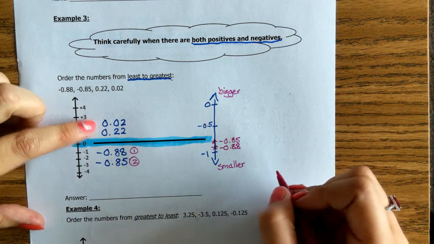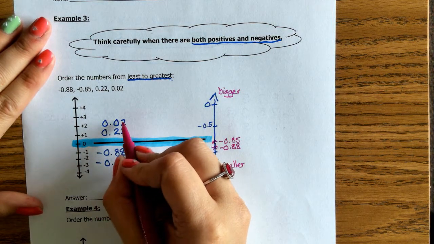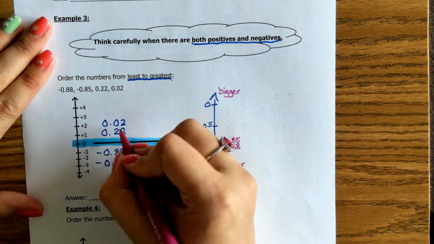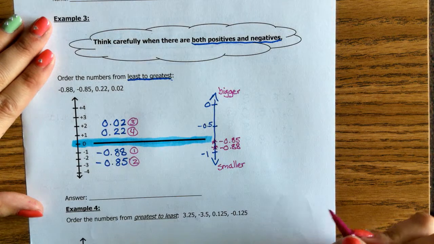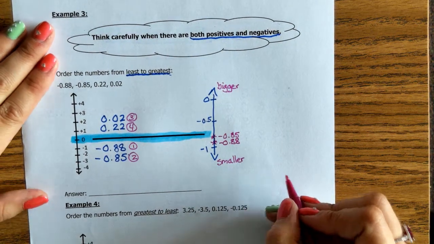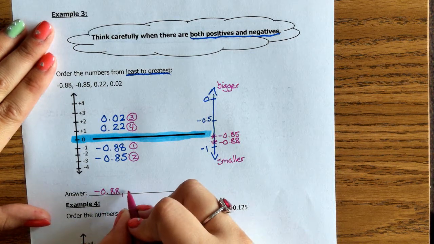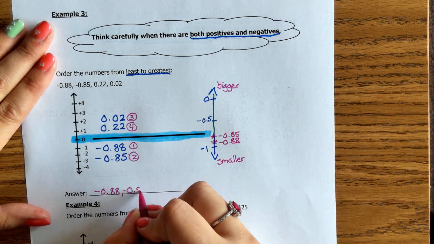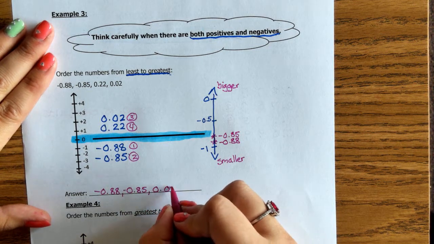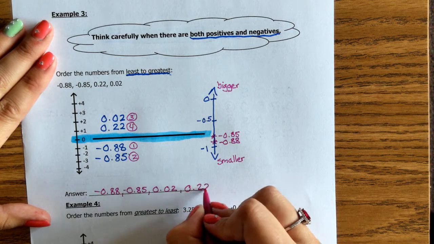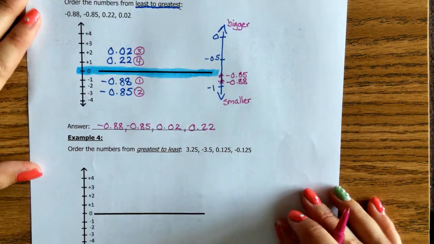Now if I look at the positives, this one's pretty easy. I know, thinking of these as real numbers, 22 versus 2. 22 is the bigger number, 2 is the smaller number. So that's going to be 3, and there's my biggest number, 4. Now I'm going to rewrite them. Negative 88 hundredths, negative 85 hundredths, 2 hundredths, and 22 hundredths. Not too hard, right? Let's look at the last one.